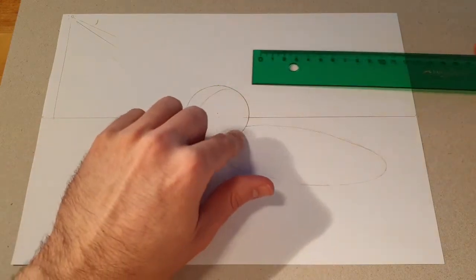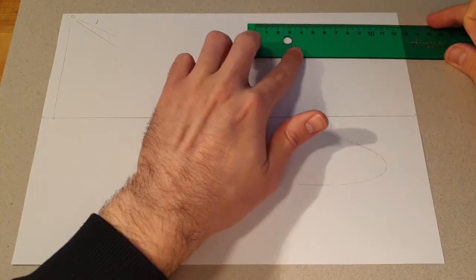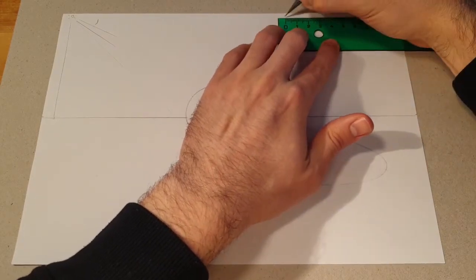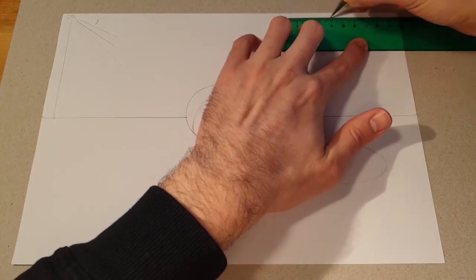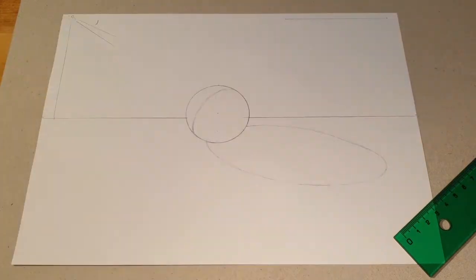We're going to draw our value scale at the top right corner of our sheet of paper. It will be 9 centimeters long and about 2 centimeters high.